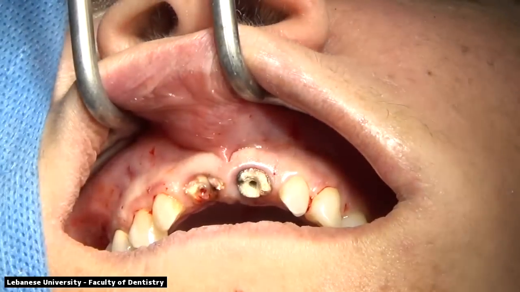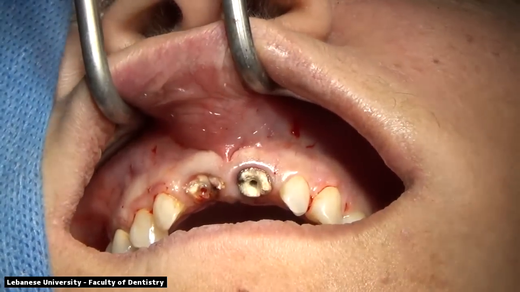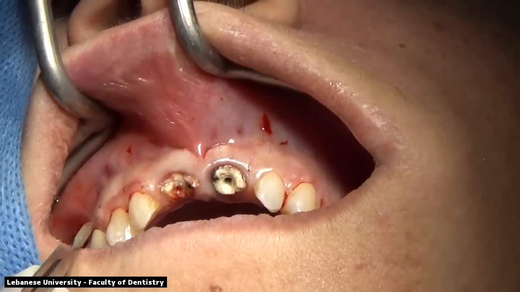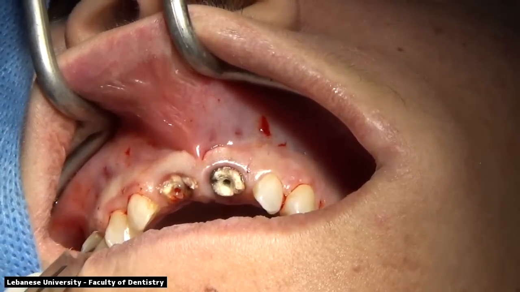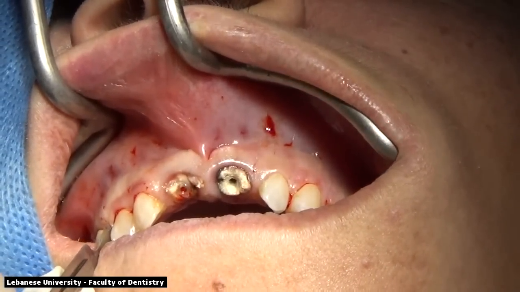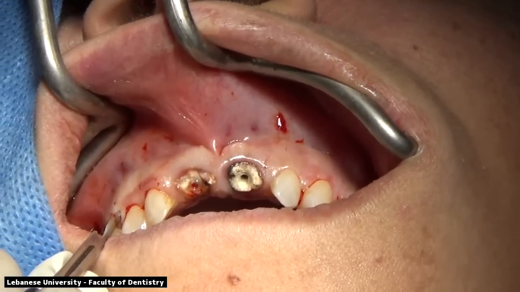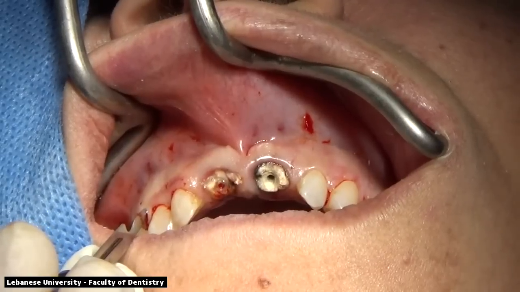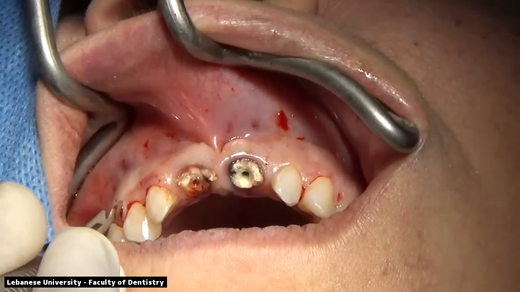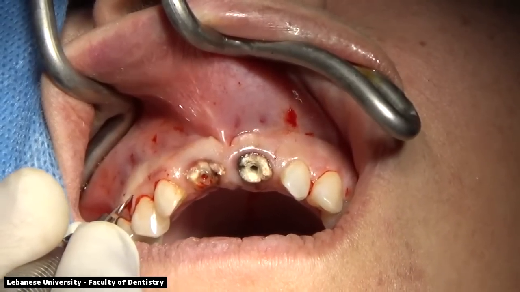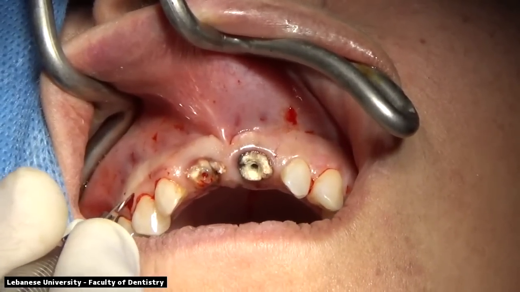We will be using a 15C blade to start with the gingivectomy. As we see, we have some bleeding points which will indicate the level where we're going to be doing our gingivectomy procedure. We're going all the way to those points, which are the bleeding points from the cementoenamel junction to the bone.